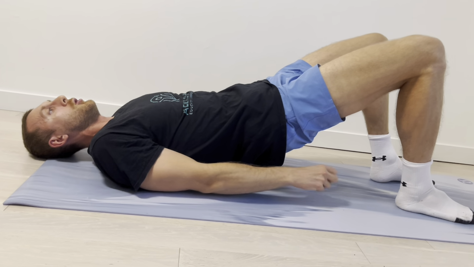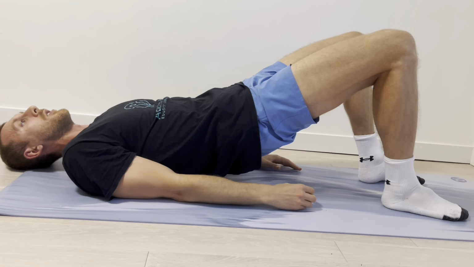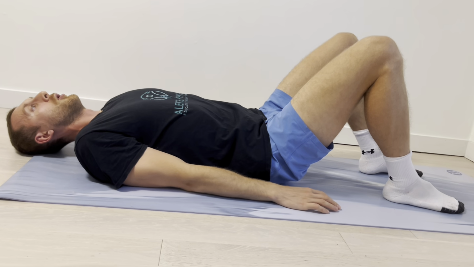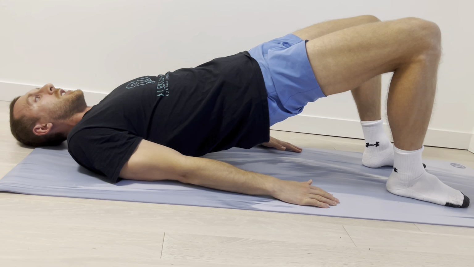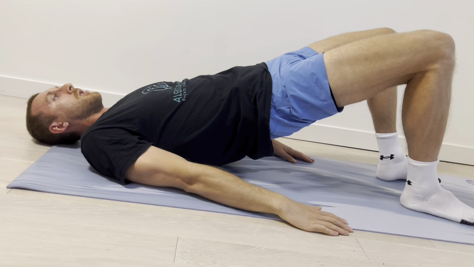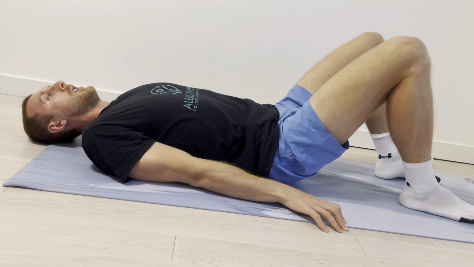Lift up, squeeze. You should feel the muscles in your bum, also a little bit in your hamstrings as well, because they also help with this movement. And come back down. You don't need to work on trying to get up as high as possible. You're just trying to go enough until your hips are straight. Squeeze, hold for a second at the top, and come back down.